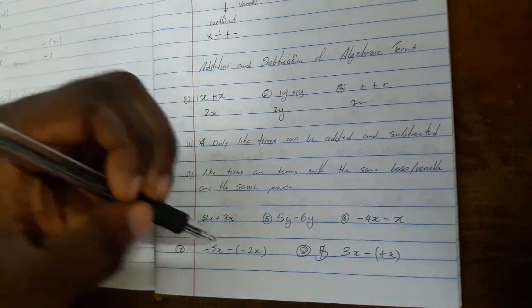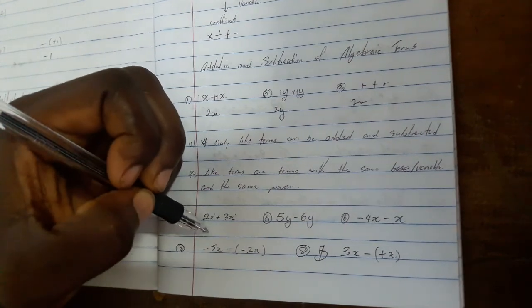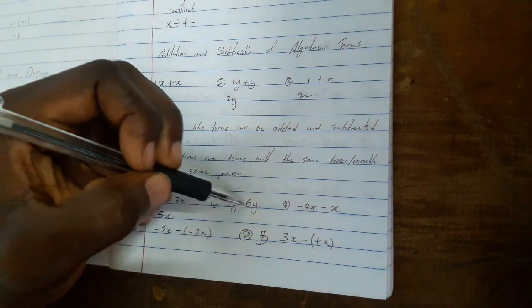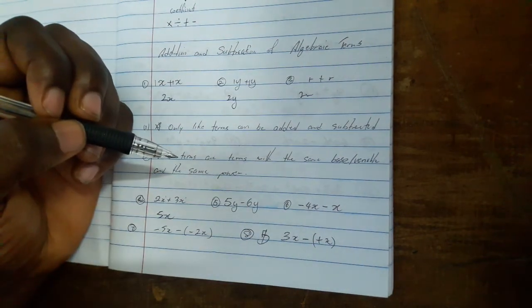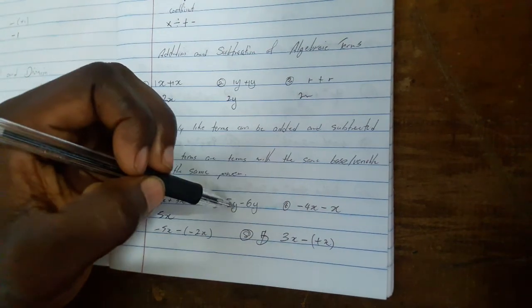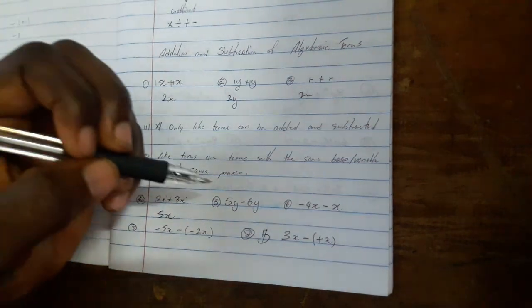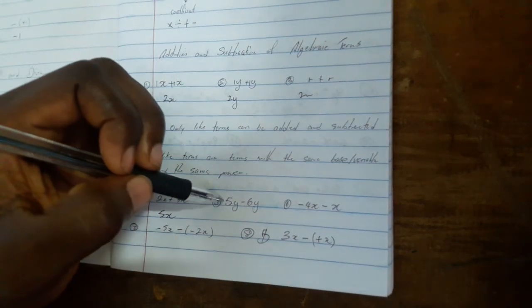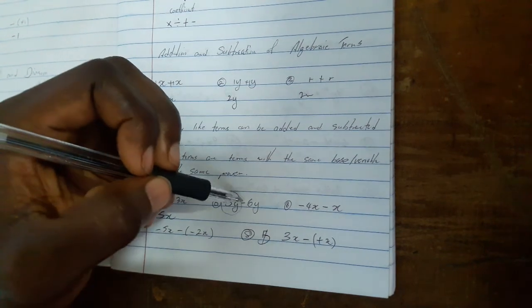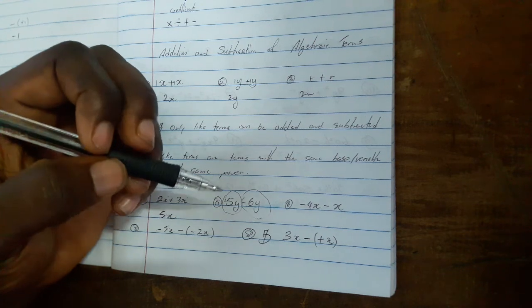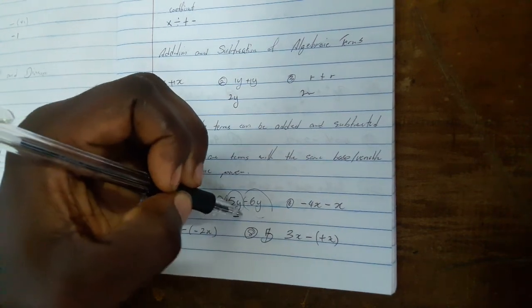So we can add this, and we'll get 2x plus 3x is 5x. Can we subtract these? Yes, we can. They have the same base and the same power. And remember the concepts we did before? When operating on terms with different sign, this is a positive, this is a negative, we subtract the term, and the answer takes the sign of the larger term. So this will be a minus y.